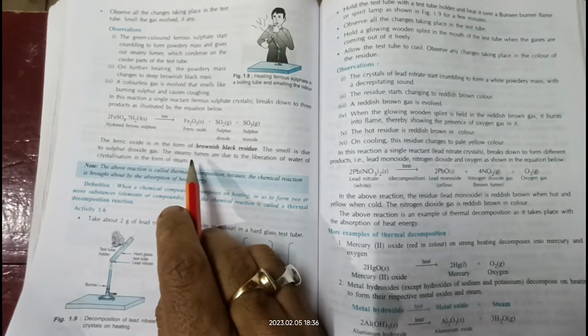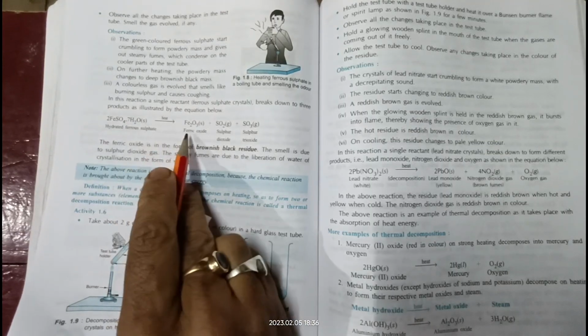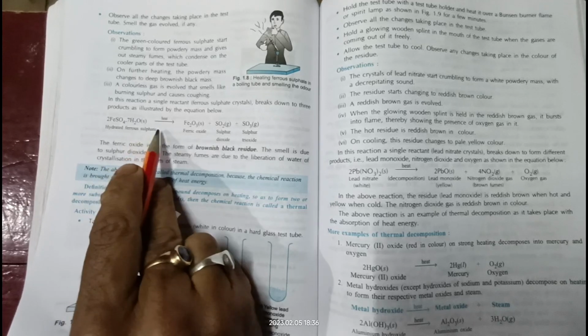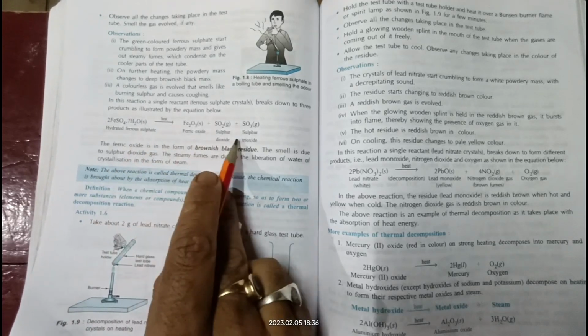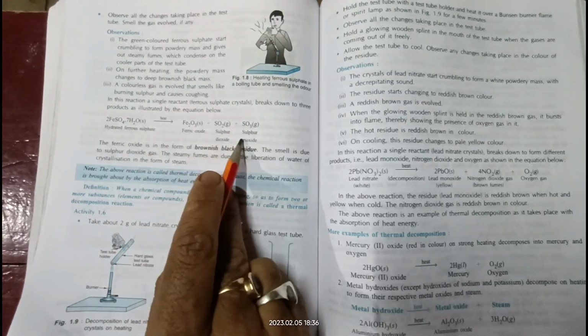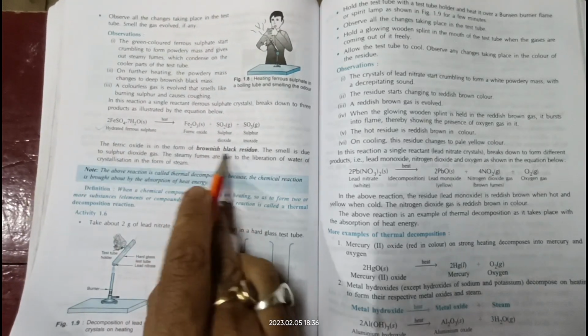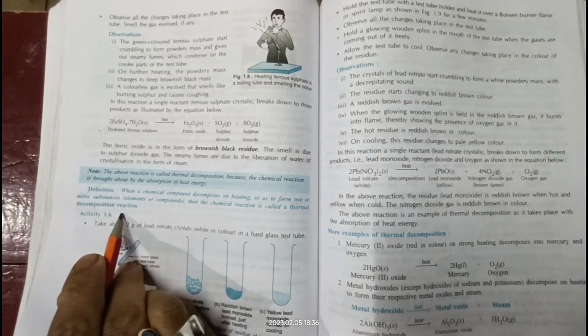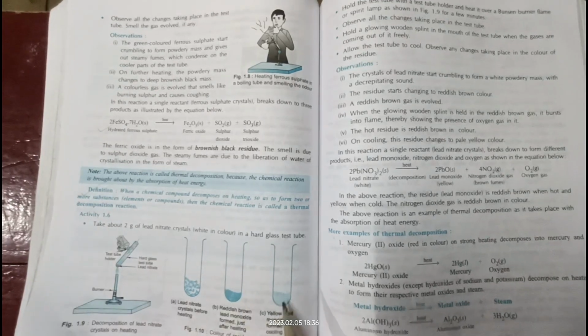From page number 198, this type of question may come based on activity 1.5, where hydrated ferrous sulfate is provided to you and you are heating it, then what are the products you are going to get and what will be the color of the products. So this equation is important along with the color of the products. This definition is important, definition of decomposition reaction, and from this activity just remember the color after the reaction.